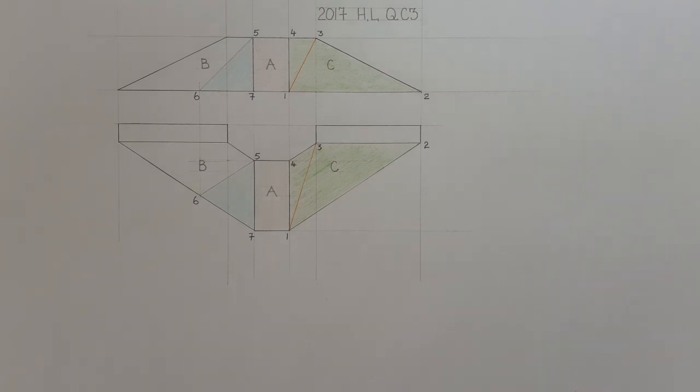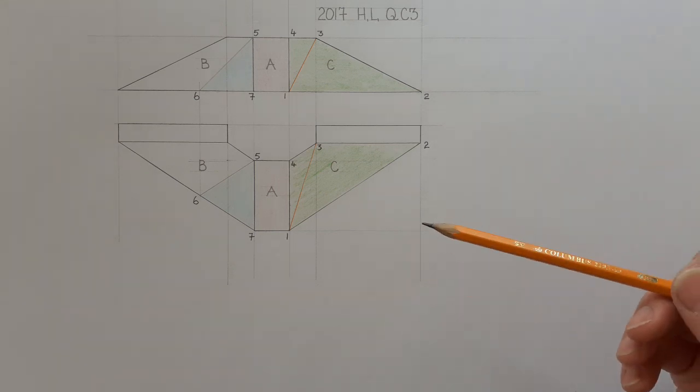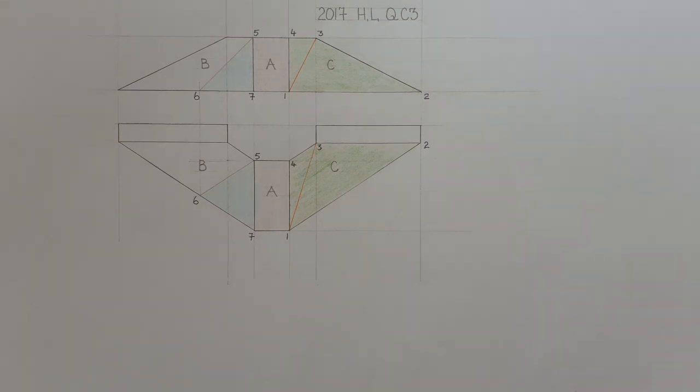Okay guys, I'm going to run through another question here. It's the 2017 higher level question C3. One or two people had asked little bits about it, so I'm going to run through some of the stuff that would probably cause problems. Not the worst of a question, but there are a few tricky little bits like all the rest of them.